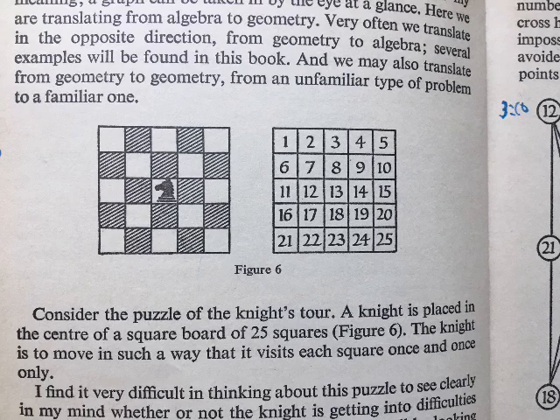Drawing the graph of the algebraic function illustrates my meaning. A graph can be taken in by the eye at a glance. Here we are translating from algebra to geometry. Very often we translate in the opposite direction, from the geometry to algebra. Several examples will be found in this book. And we may also translate from geometry to geometry, from the unfamiliar type of problem to a familiar one.